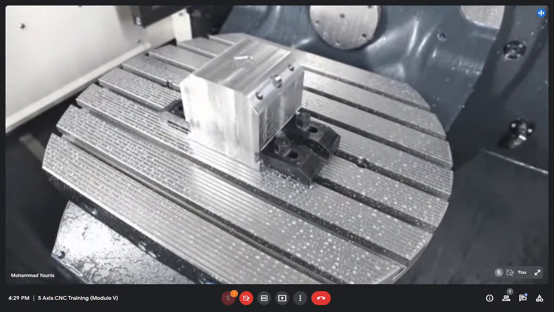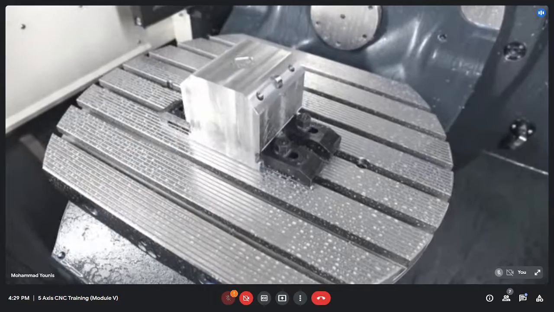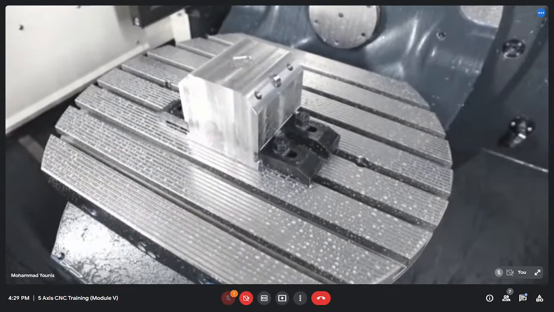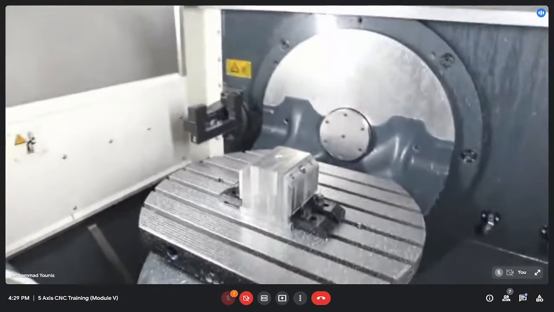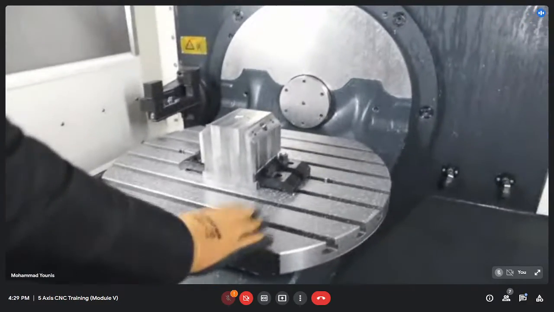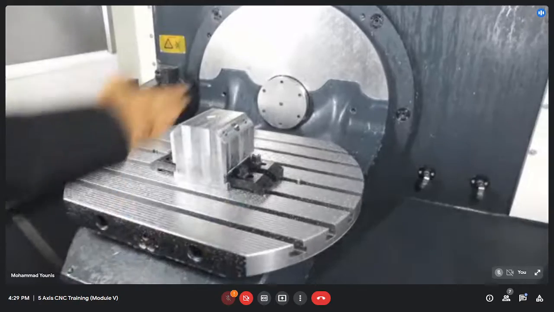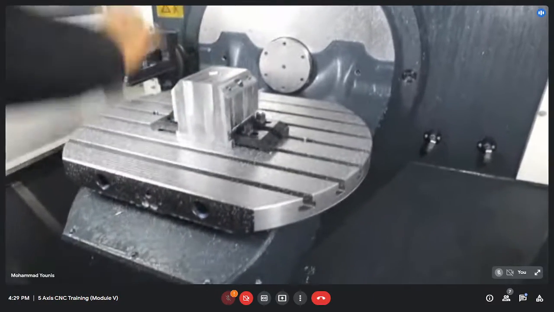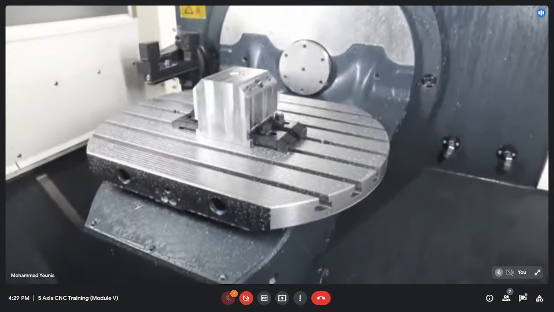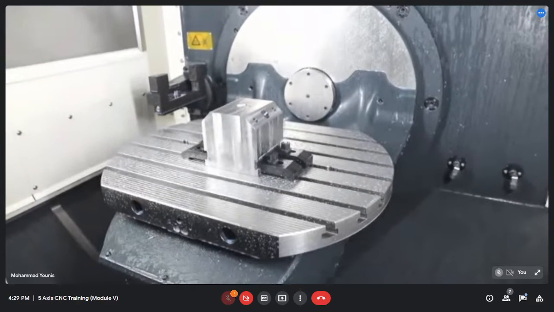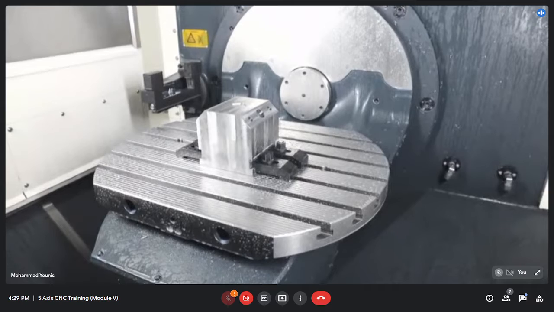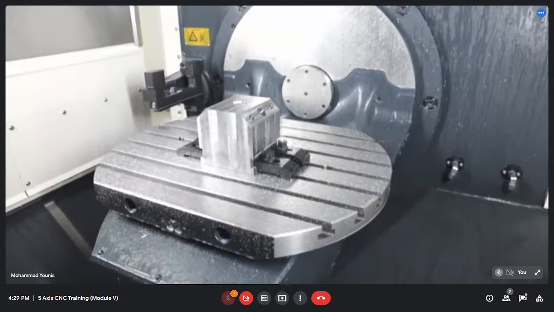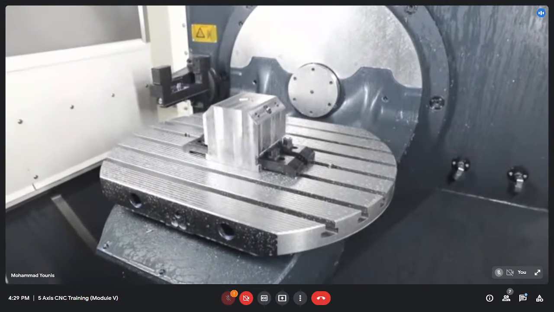So for now, this was about the 3 plus 2 axis. Here, first we provided the movement to the B and C axis. This is the C axis and that is the B axis. Then we have provided movement to the XYZ axis. I'm going to show you some other machined workpieces, some machined jobs that we have already performed.